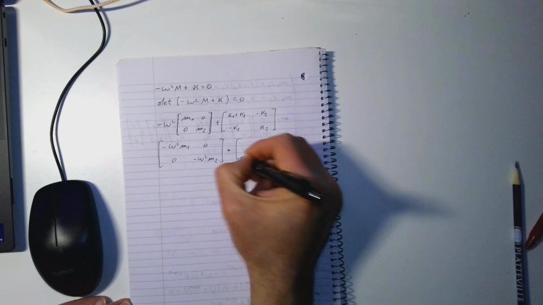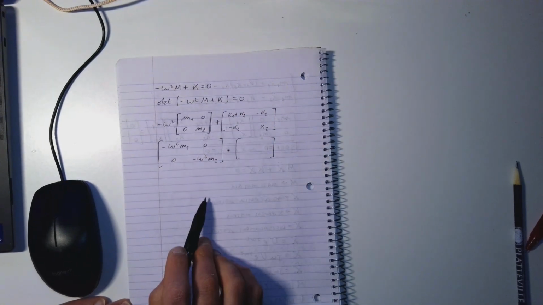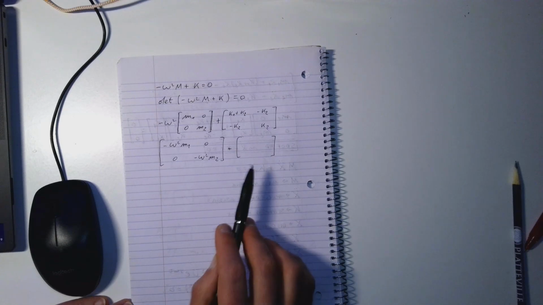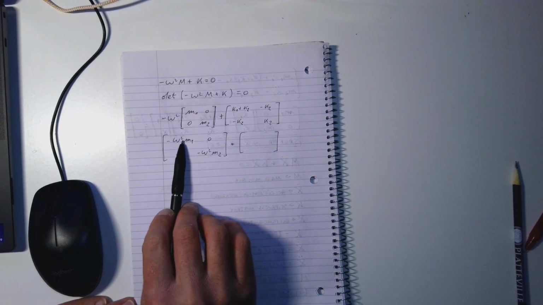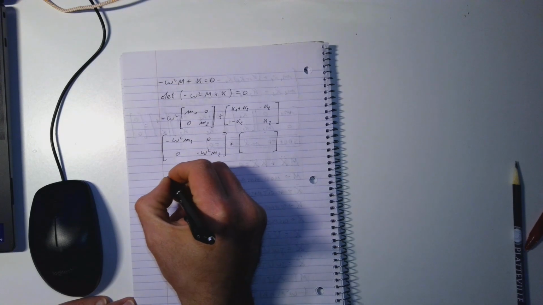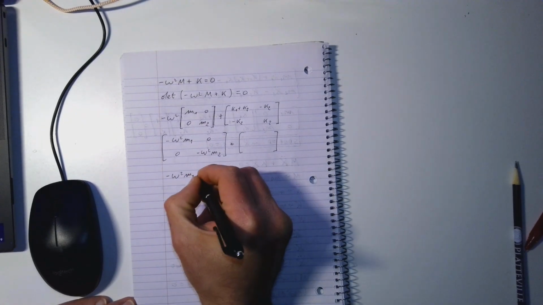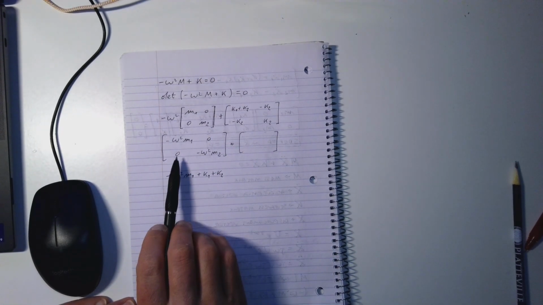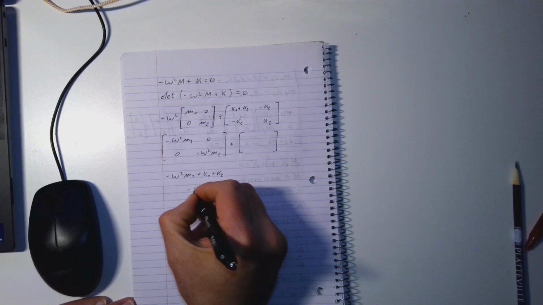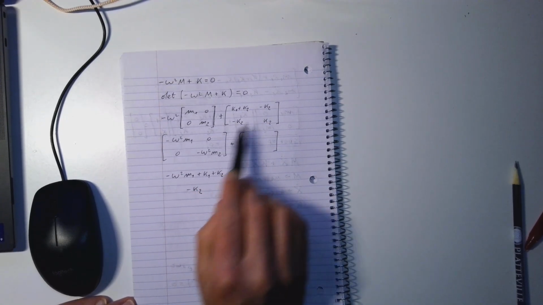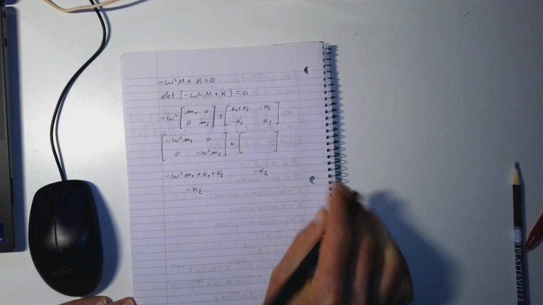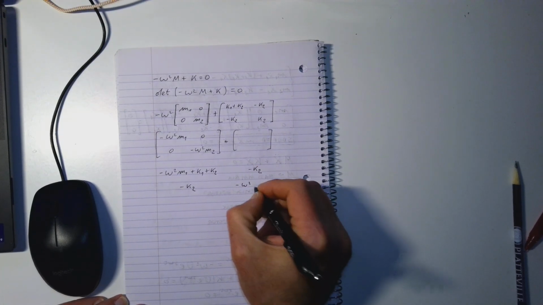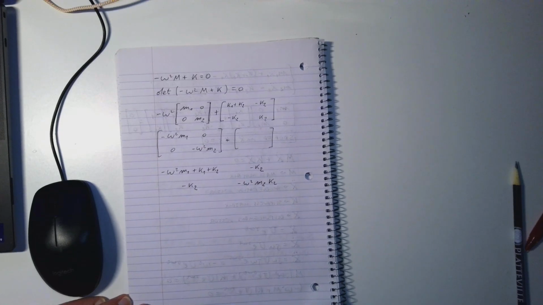plus, I'm not going to rewrite the stiffness matrix again, but what we have here is the same as what we have here. And then we have to add the terms that are in the same row and same column. So we add this one to this one, and we have negative omega square M1 plus K1 plus K2, and then we add this one to this one, so we have negative K2, and then we add this one to this one, so we also have negative K2, and then here we add this one to this one, so we have negative omega square M2 plus K2.